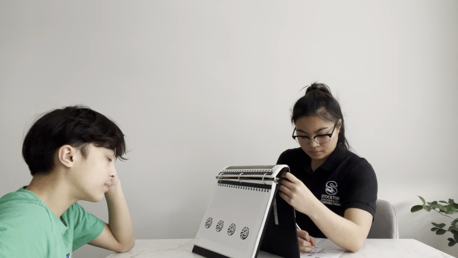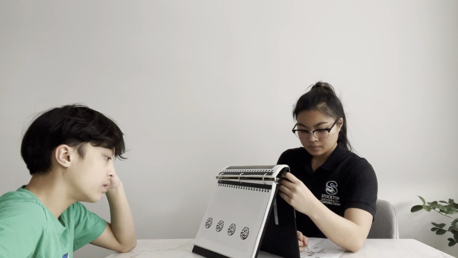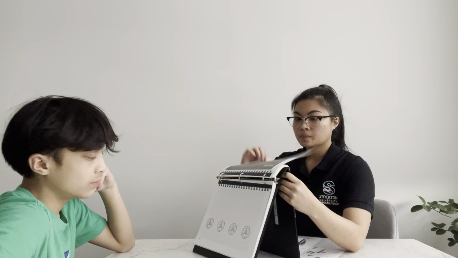Which of these is different from the others? D. Which of these is different from the others? B. Which of these is different from the others? A.